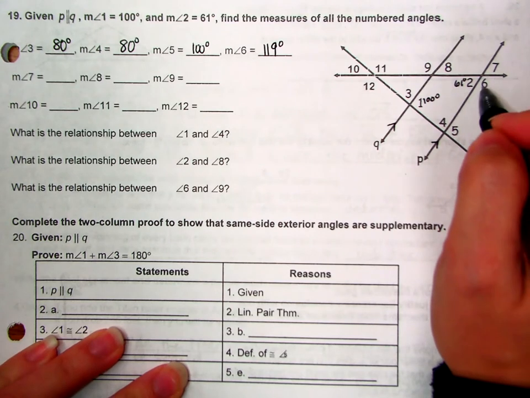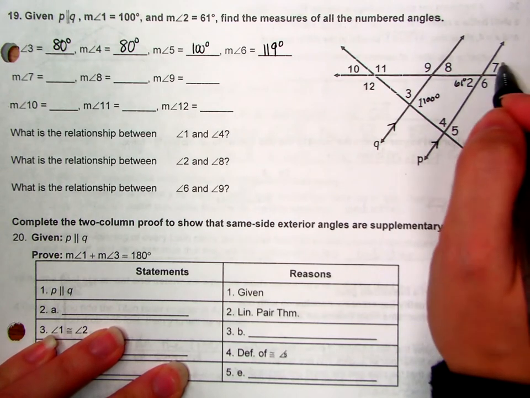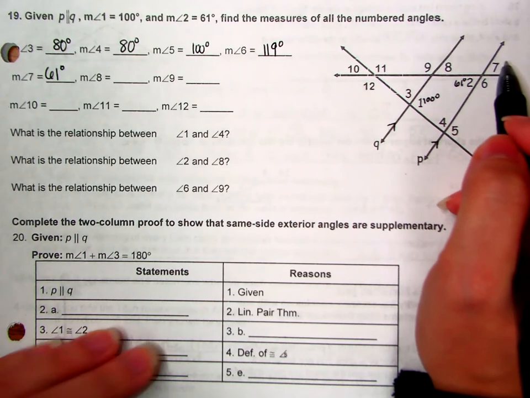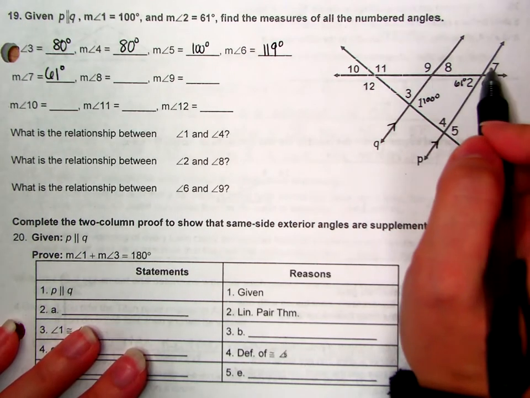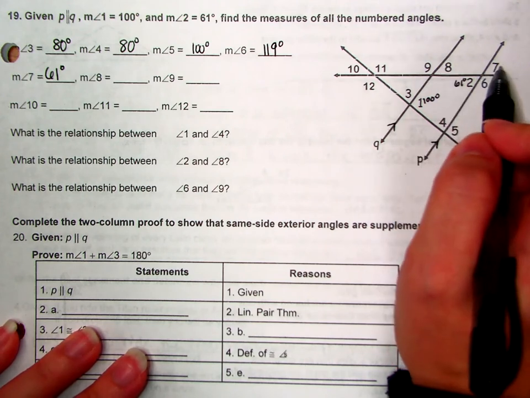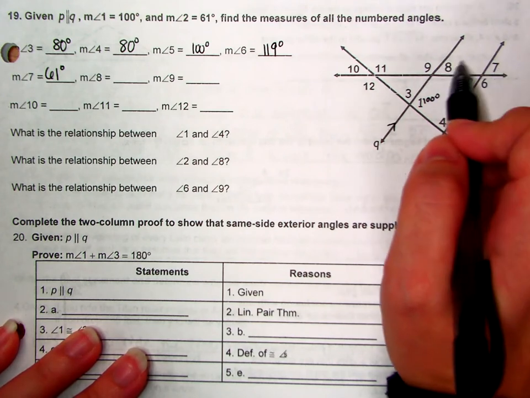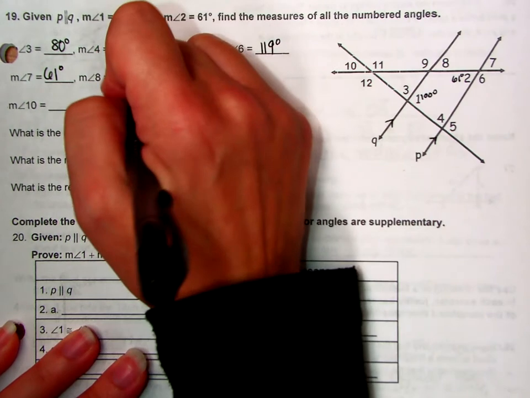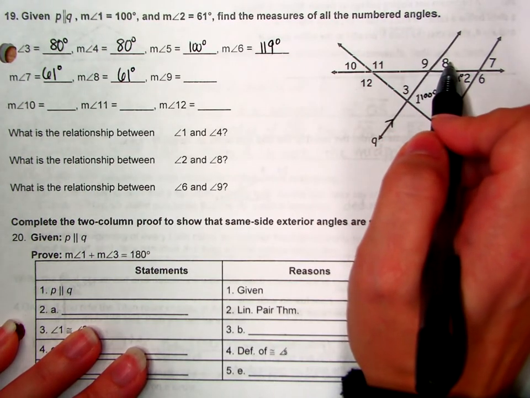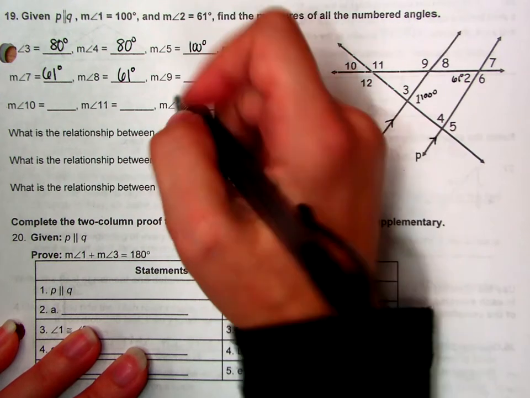Then if you look at these two, they're vertical, so they're going to be the same measure. So 7 is going to be the same measure as angle 2, which is 61 degrees. And then if these lines are parallel, right here, that makes these corresponding angles, which are congruent. So 7 is 61 degrees, so is 8. Then 8 and 9 make a straight line, so we have to do 180 minus 61, which is 119.